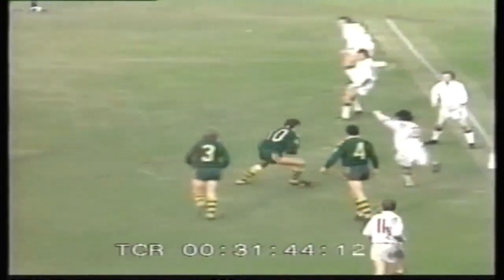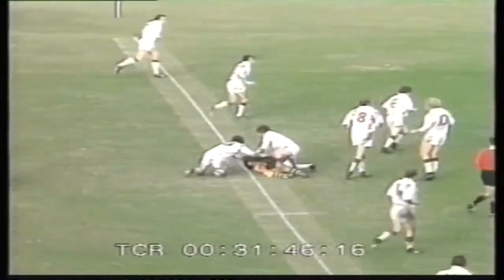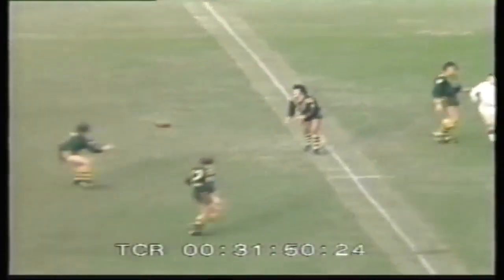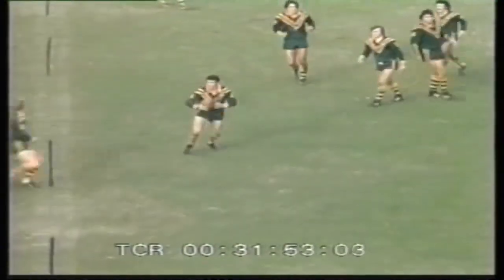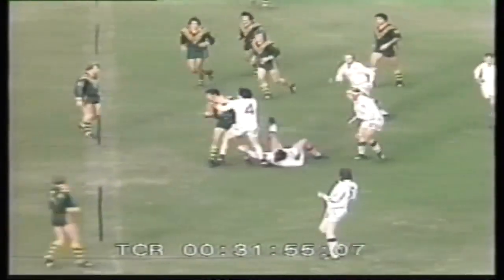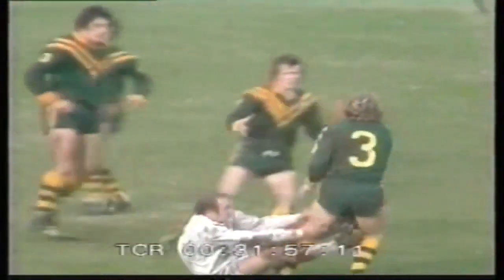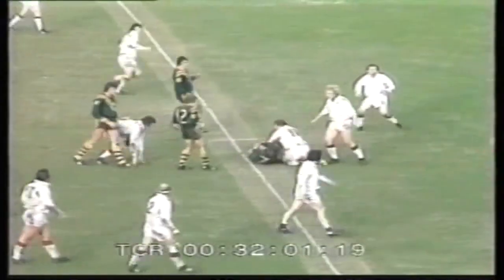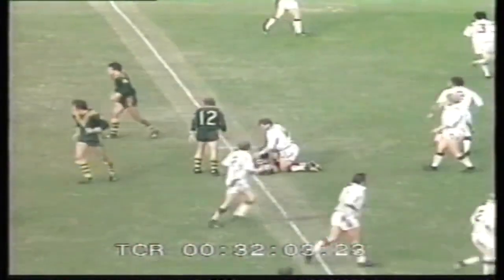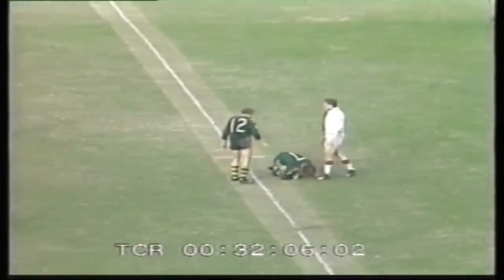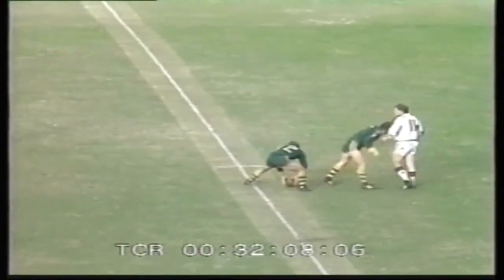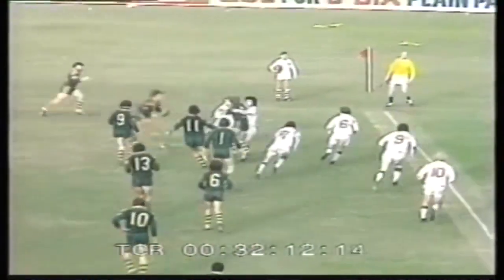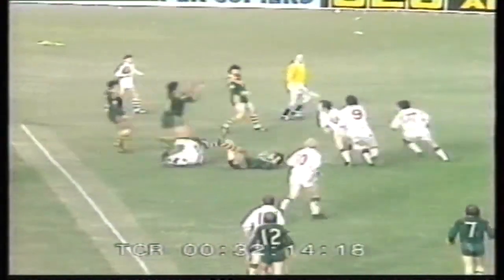Platts at dummy half. Australia right on the attack now, leading by 7 points to 5. Pick up. Rodinicus. Cronin. Fulton. Rodinicus. Straightens the attack. Right on the quarter line. The crowd booing the high tackle there, but Rodinicus plays it. Pick up. Langlands. Fulton. And Coote out wide.